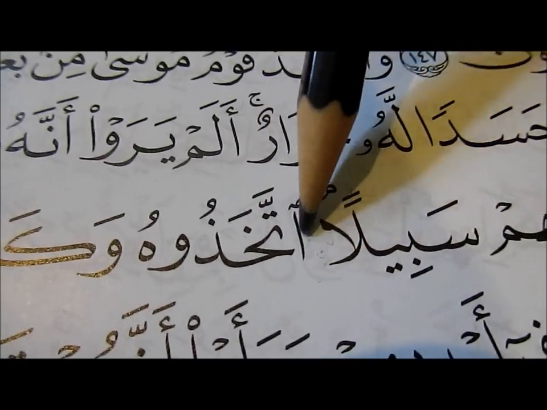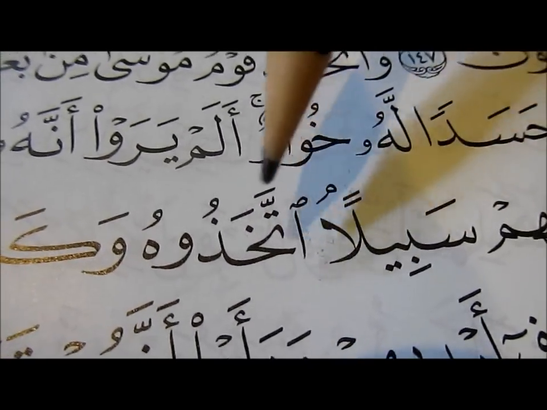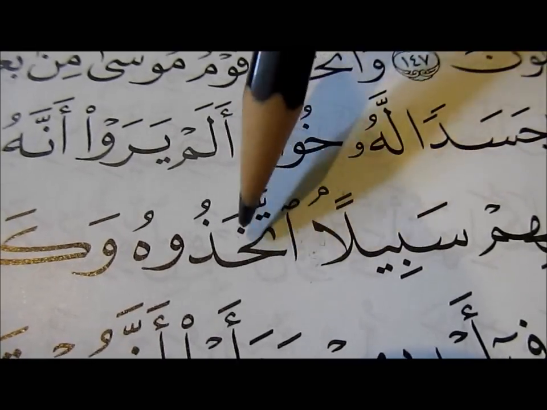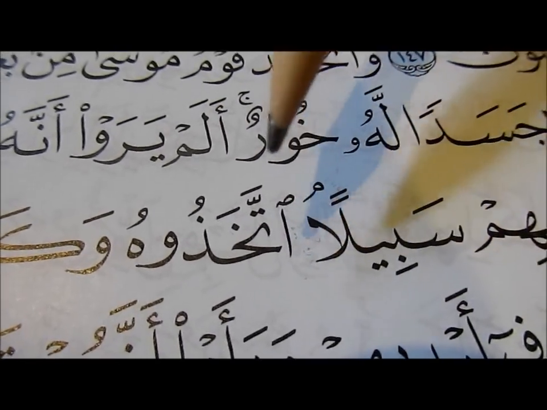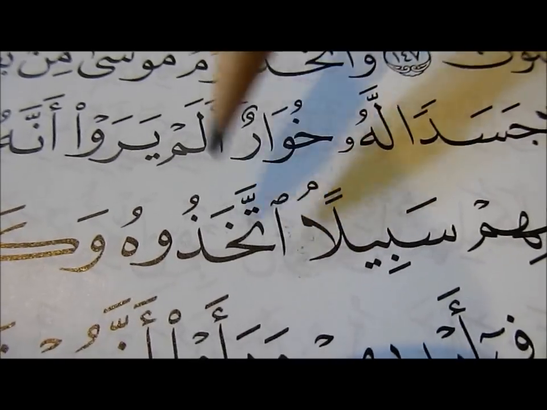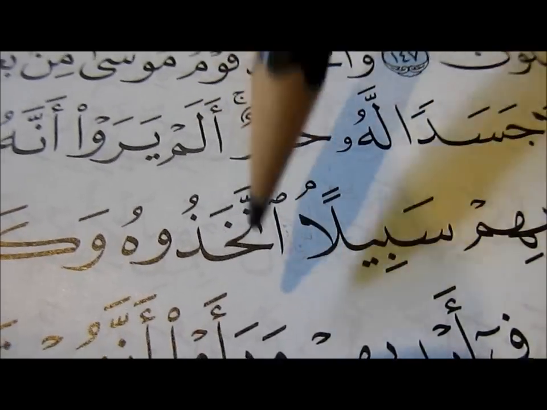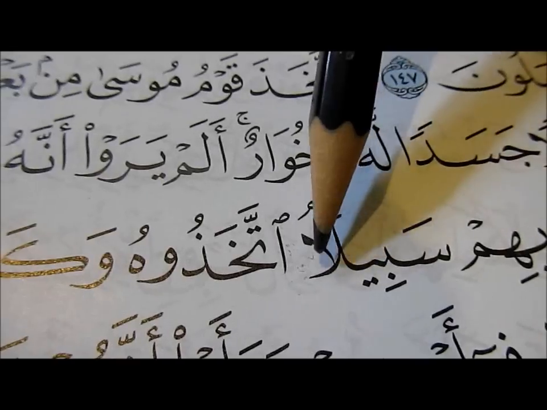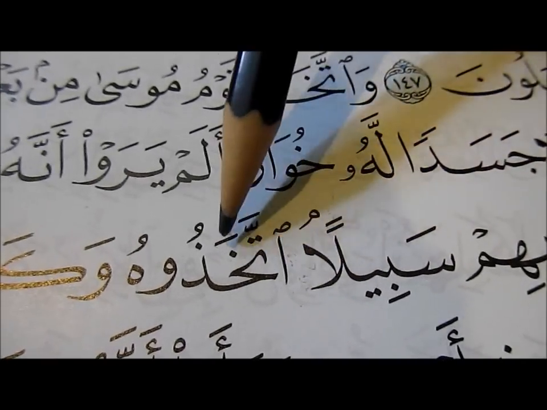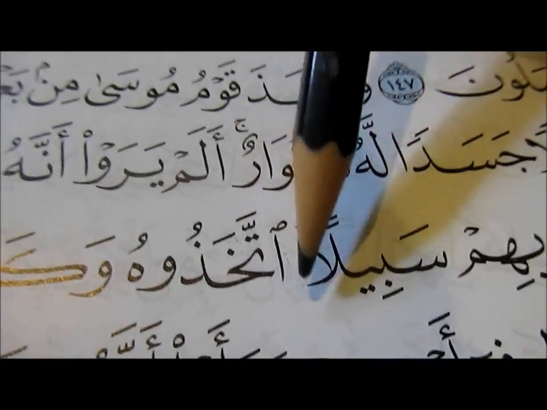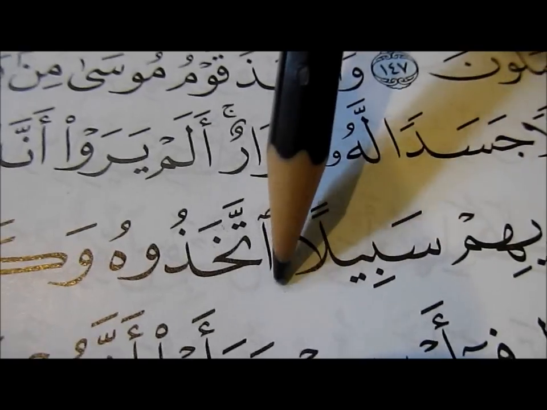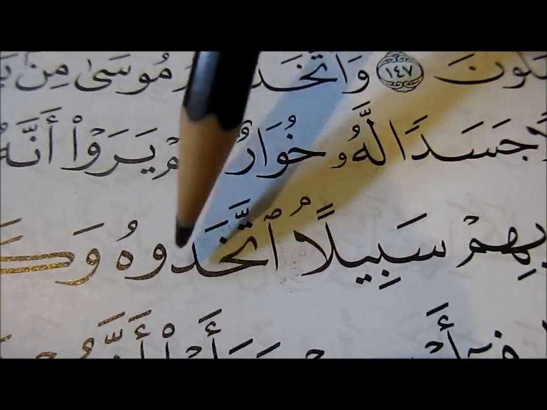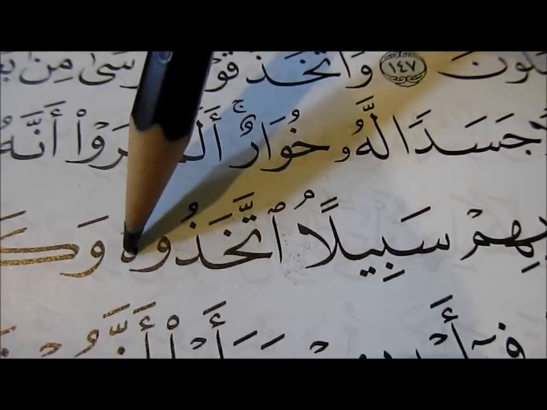So the first letter should also have a fatha, but that's where the rule is that no first letter can have a fatha, only if it's an alif lam. Alladhina, Allah, that will always have a fatha on that hamzatul wasal. But if the third letter has a fatha, the hamzatul wasal will carry a kasra. So you'll say ittakhadhuhu, ittakhadhuhu.